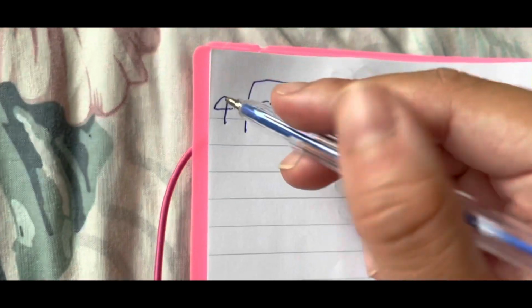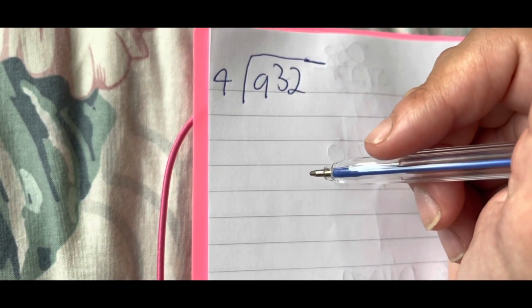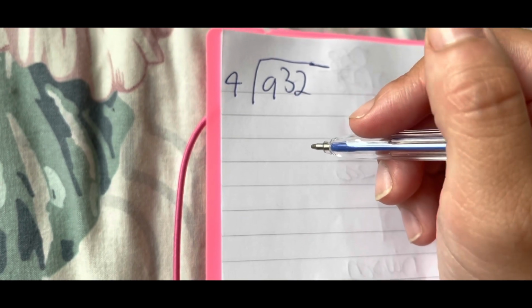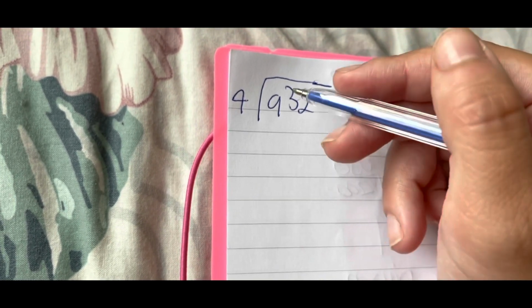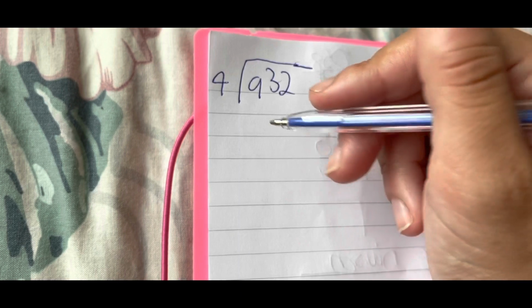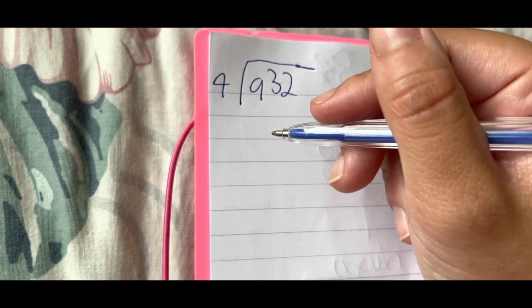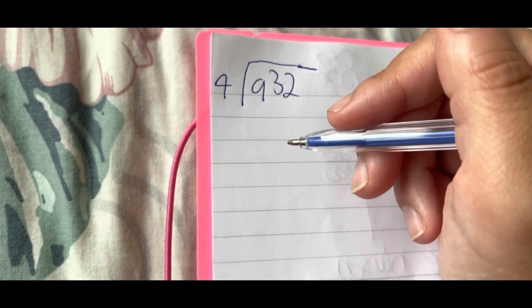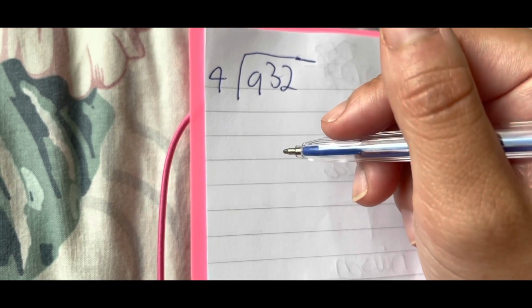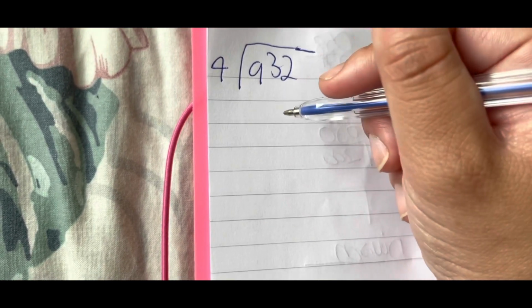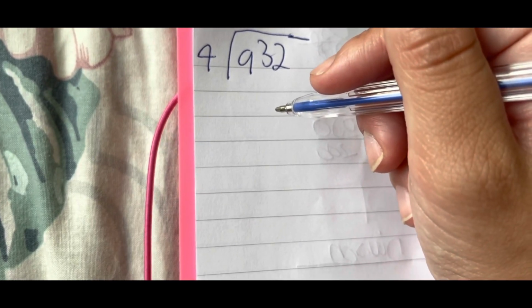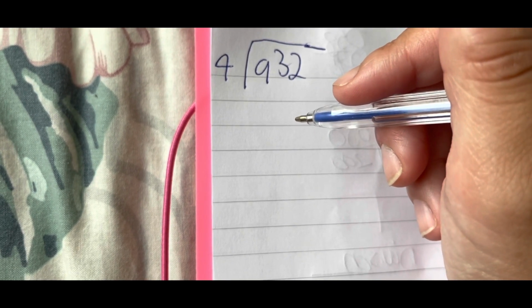So 9 going into 4. So what's 9 divided by 4? It's definitely not 9, because 9 doesn't go into 4. So what is in this number of 9, which is 8. So 8 divided by 4, which is 2.